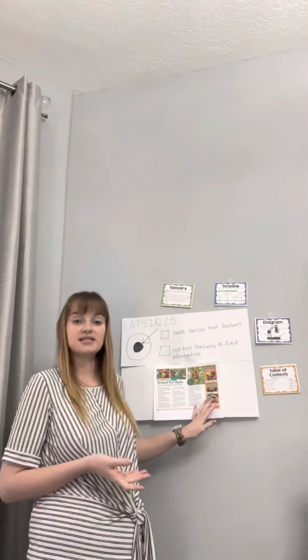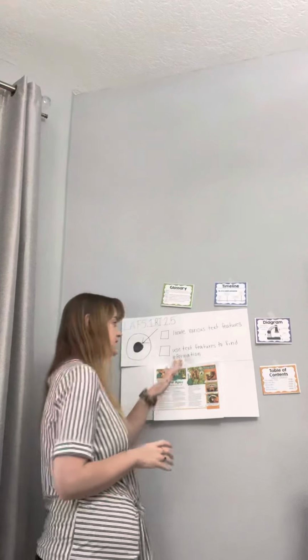We're going to be looking inside of one of our Scholastic News magazines to find some new text features that we're going to learn about. Now, it's easy enough to look for those text features, but we're also going to have to use those text features. So our second learning target today is to use text features to find information. So when I'm reading an informational text, I'm looking for information, and text features help me find that information. It's a good way to organize that information that I'm wanting to learn about.